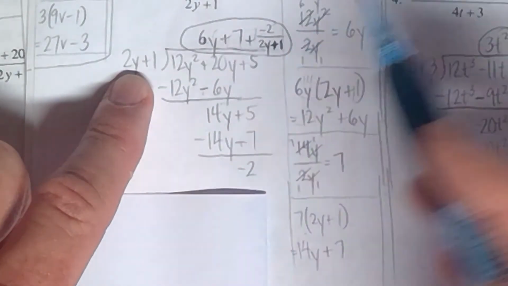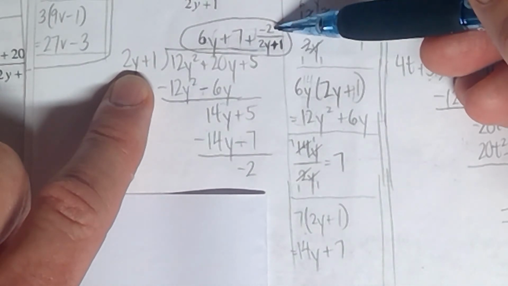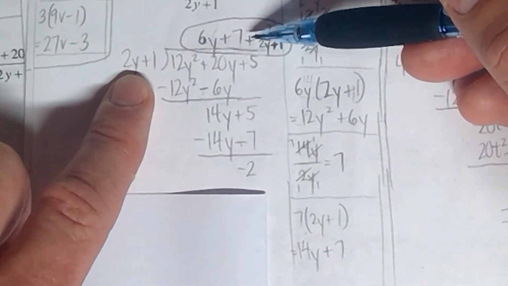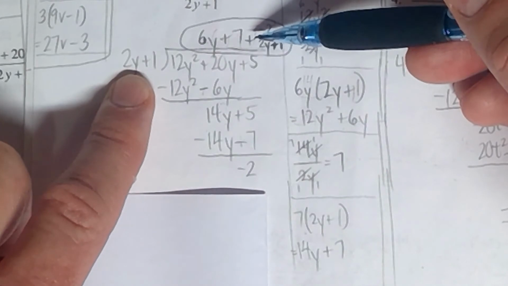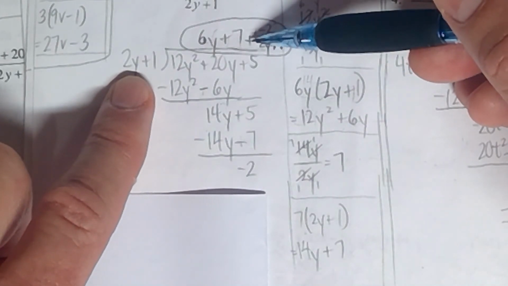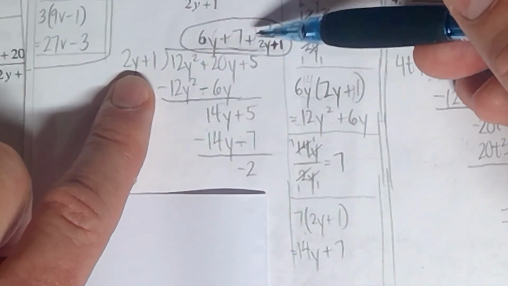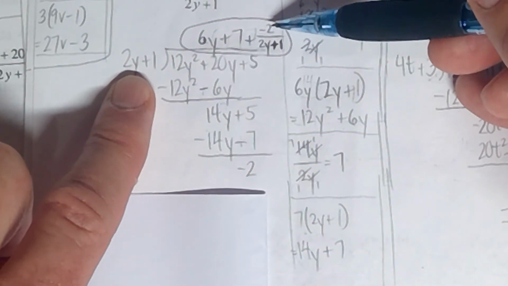So I take that final remainder, put it up here, and put the plus in front of it, like we talked about. You have to put the plus before you put that fraction there on the last part of the long division problem.